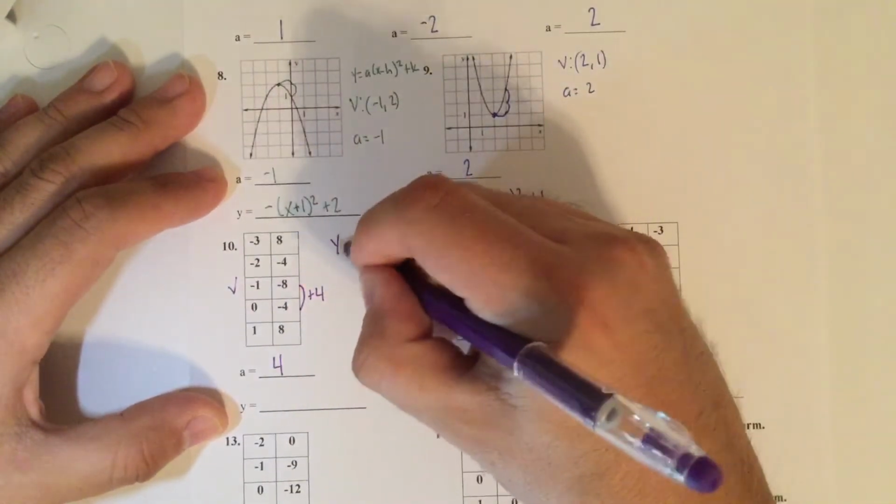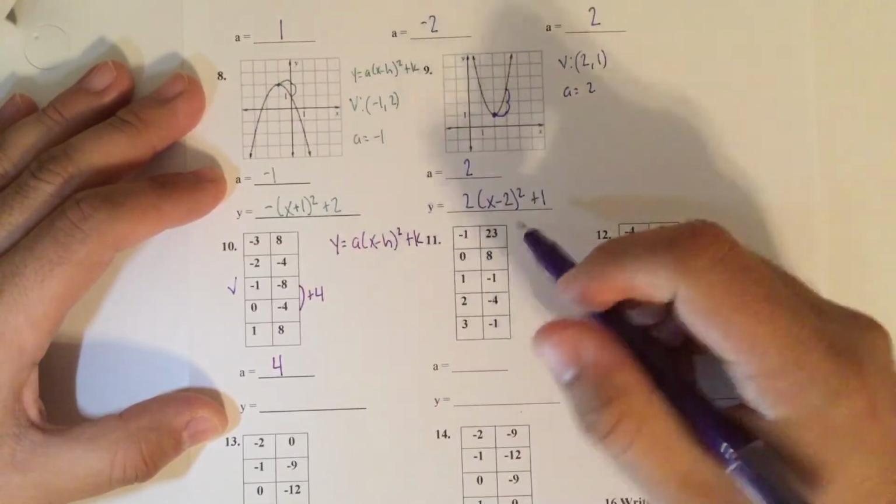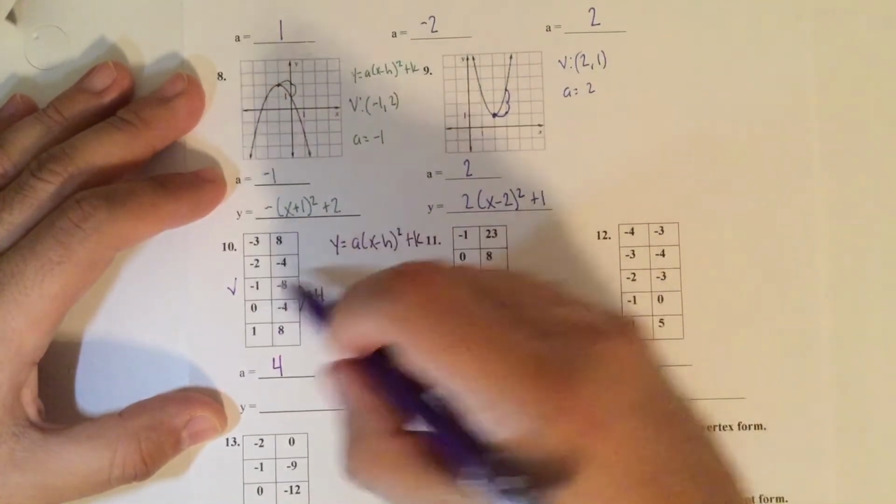So once again, we're going to do this in vertex form. And my vertex here is (-1, -8).